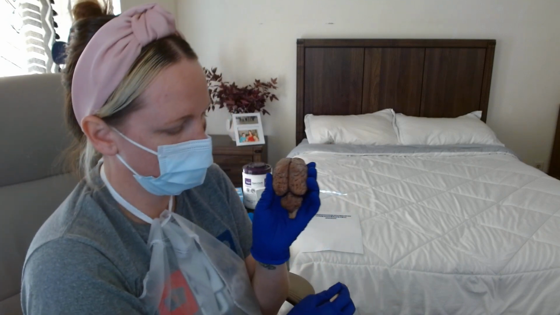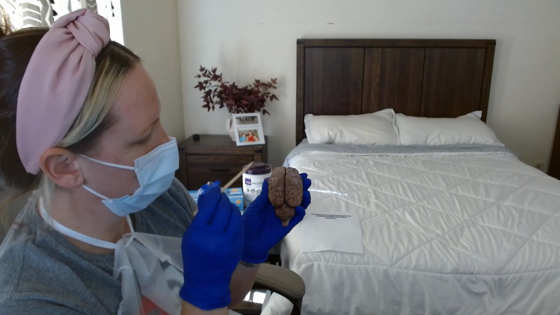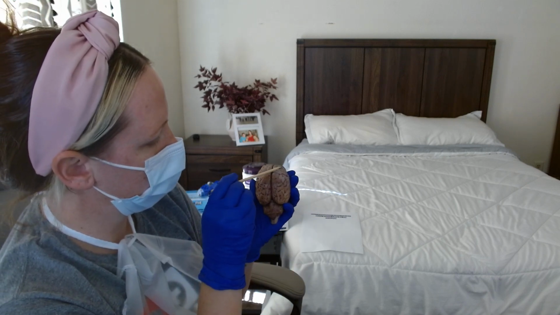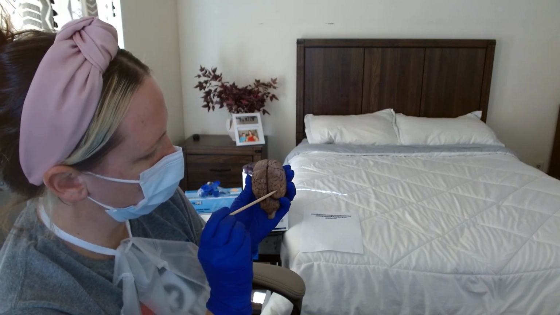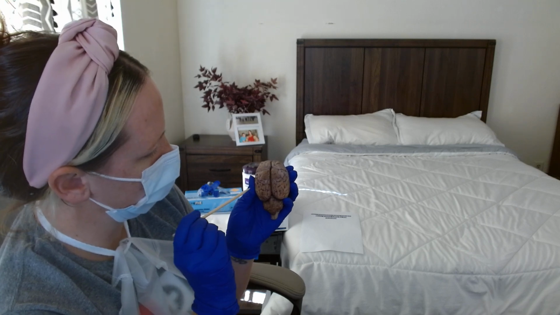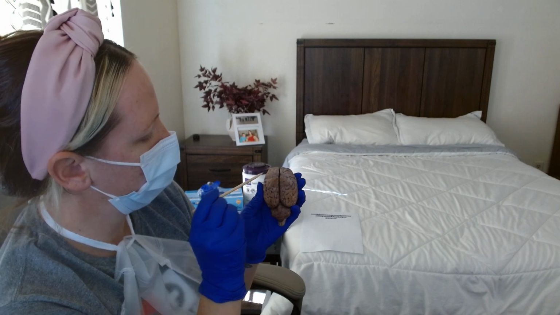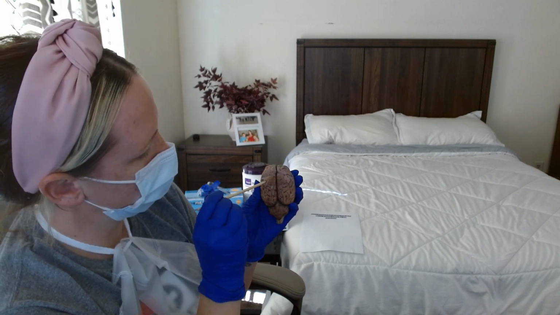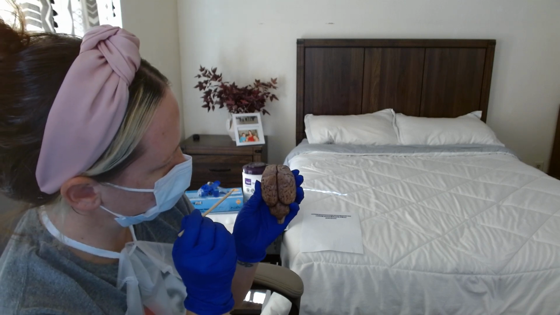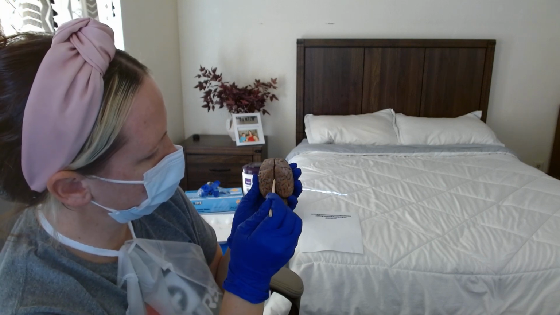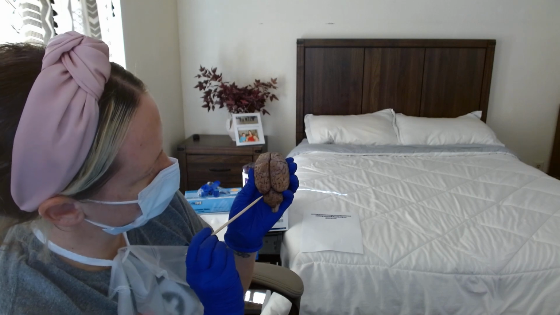So this is my sheep brain. This is in the superior view. This is the frontal lobe. This is the parietal lobe. This is the occipital lobe right, occipital lobe left. These bumps are called the gyri. And then the grooves are called the sulci. This is the longitudinal fissure, and then this is the cerebellum in the superior view.